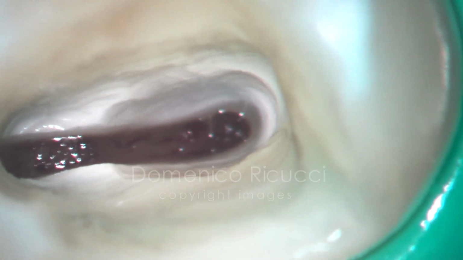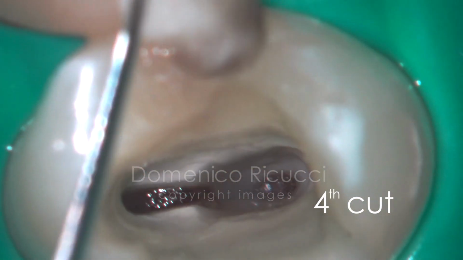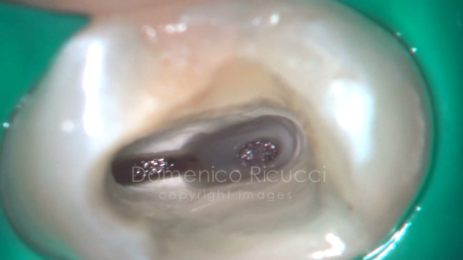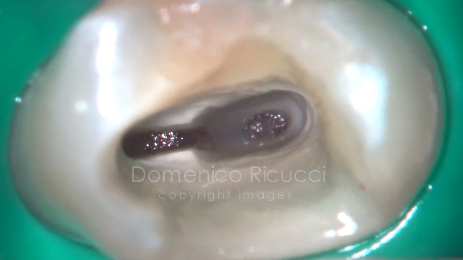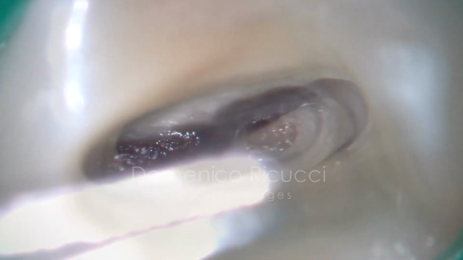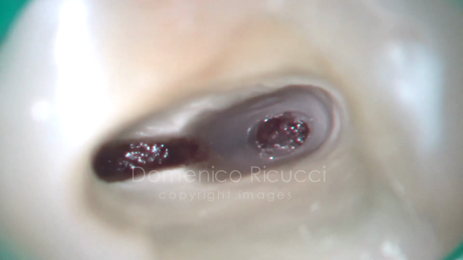On the palatal side, probing reveals that the pulp tissue is still detached from the wall. A new layer of pulp is removed from the palatal side. The resulting wound, brought more apically on the palatal side, appears now regular. The pulp tissue is homogeneous.